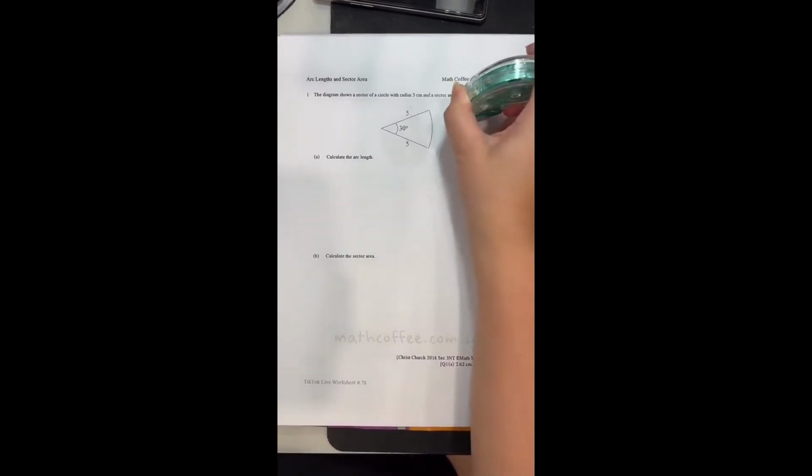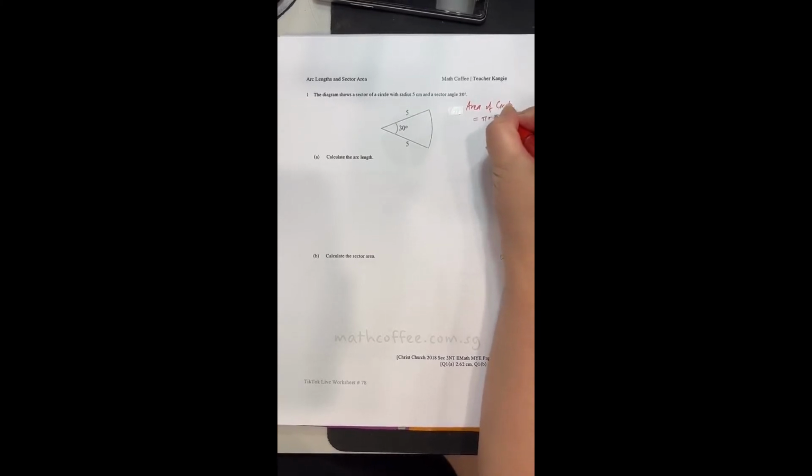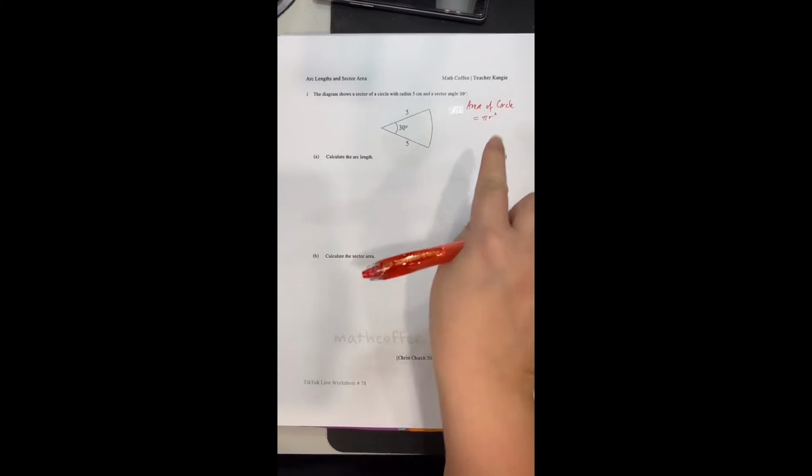Okay, let's see. So, two formulas that you need to know. Area of a circle. Let's talk about area of a circle first. I must use red color first, because this one is not 100% related to this question. So, two formulas that you must know. Area of a full circle is pi r square. Yes, pi r square. That's the area of a full circle.